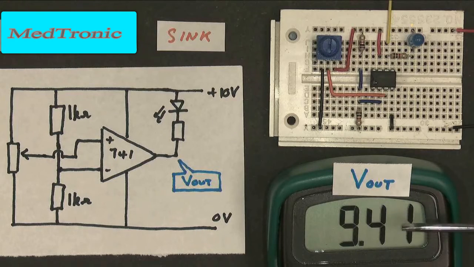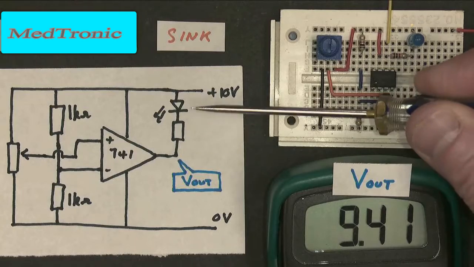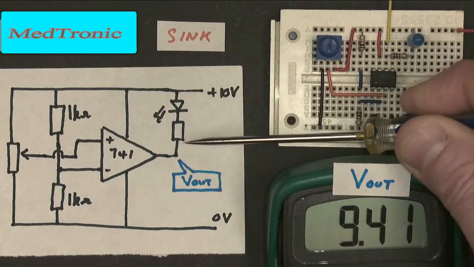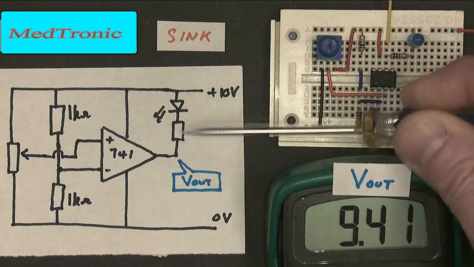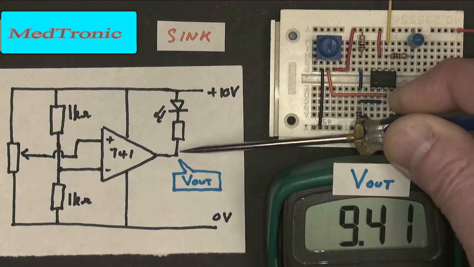Here is our output voltage. At the moment it's 9.4 volts. So we've got 10 volts just here, we've got 9.4 volts just here. There's only a 0.6 volt potential difference across the LED, so the LED doesn't light up. If we want the LED to light up, we need to make this point here much lower. We need to make it a lower voltage.